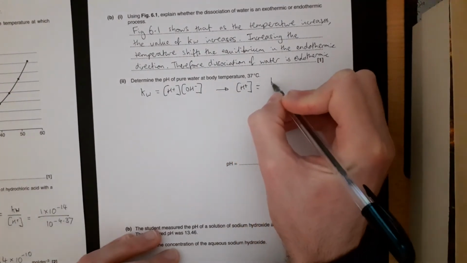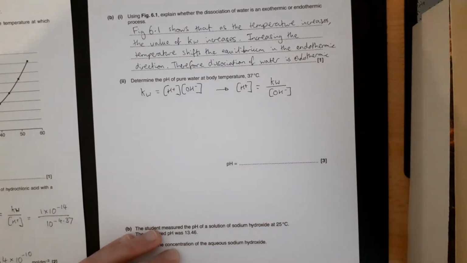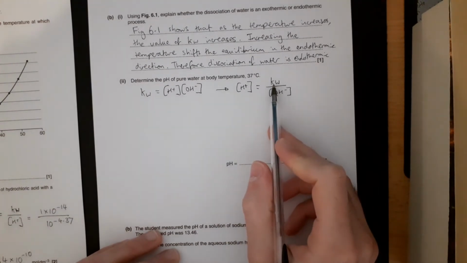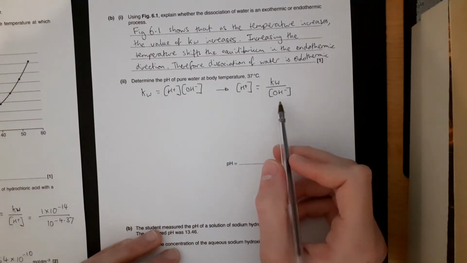So it's going to be Kw divided by the OH minus concentration. Okay, but Kw, we can get the value of Kw. How do we get the OH minus concentration? We can't, we're kind of stuck. So that means we need to go back and have a look at this.